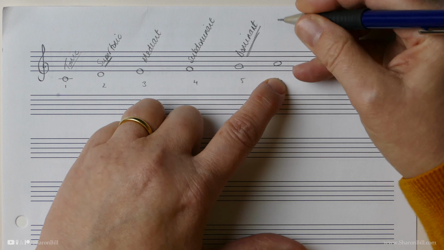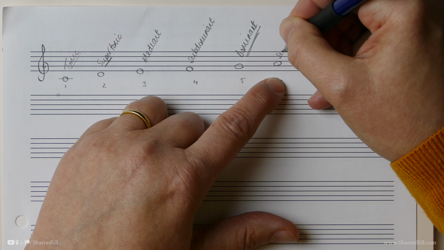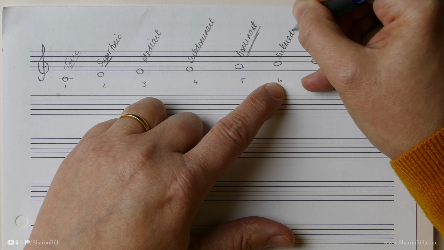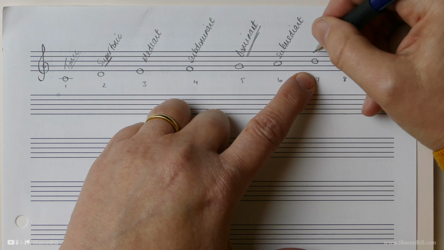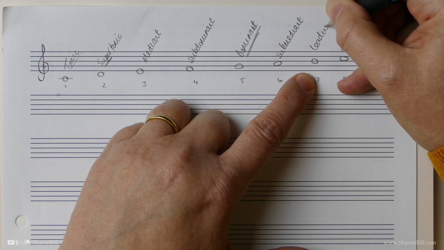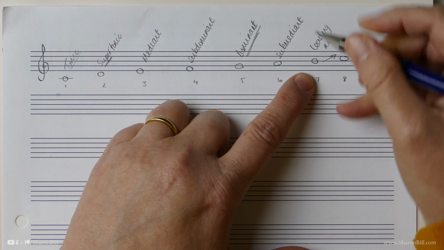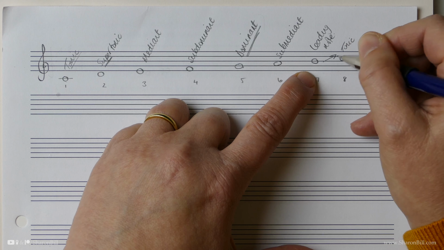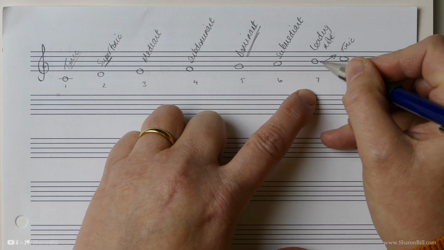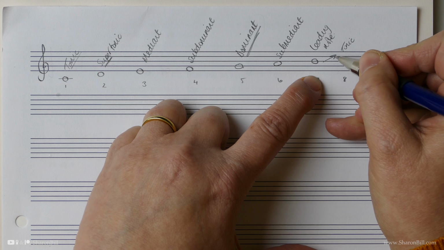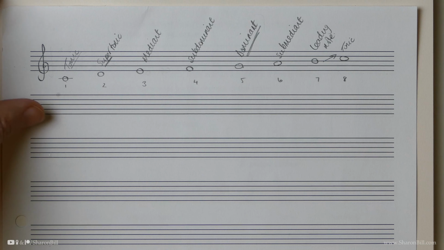Number 6, now this is the one that seems strange at first, but it will make sense in a second, is the submediant. Number 7 is the leading note, because it always leads back to the tonic. It pushes you onto the tonic like that. Ti-do, finish, it leads you to the tonic. Now let's look at this in a different context so it makes much more sense.